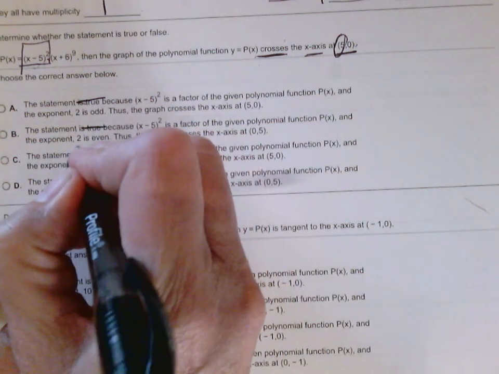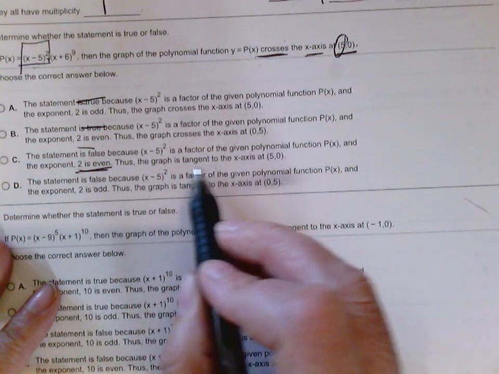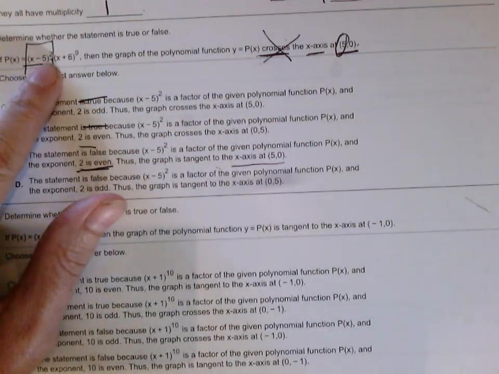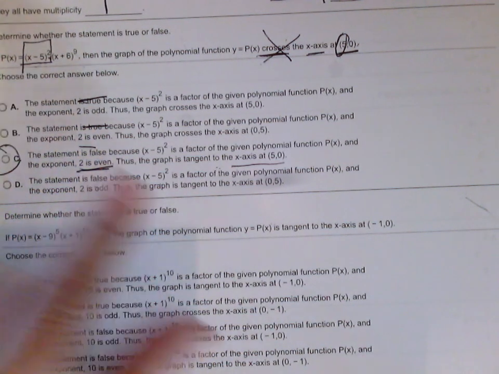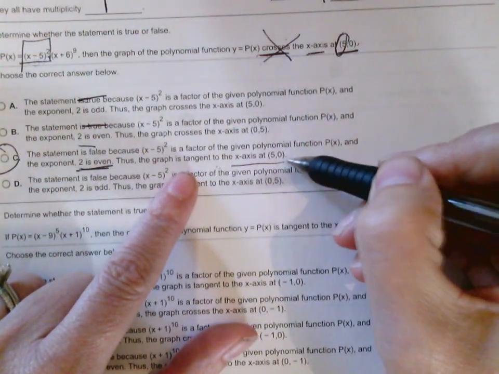Thus, the graph is tangent at (5, 0) instead of crossing. So that's why it is C. Because the exponent of that factor is even, the graph is tangent to the x-axis, not crossing the x-axis at that point.